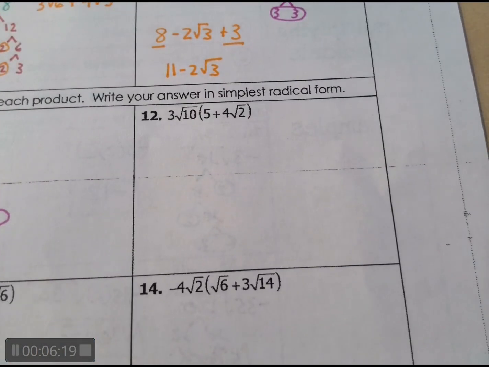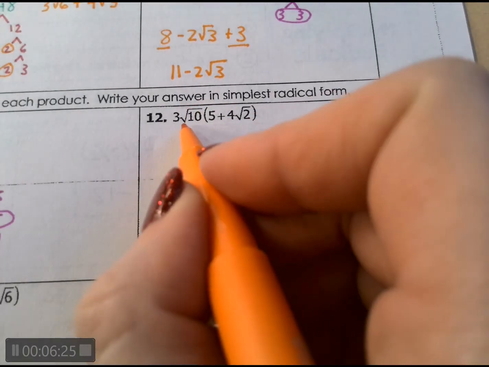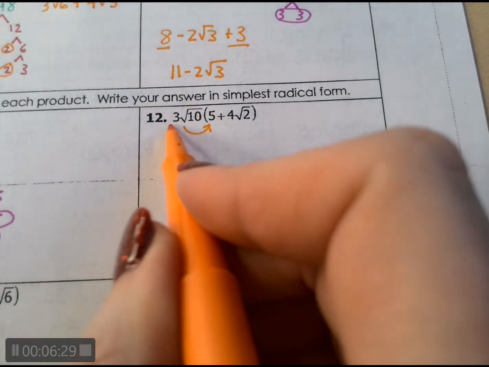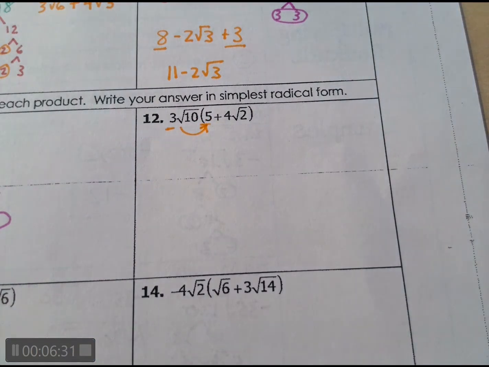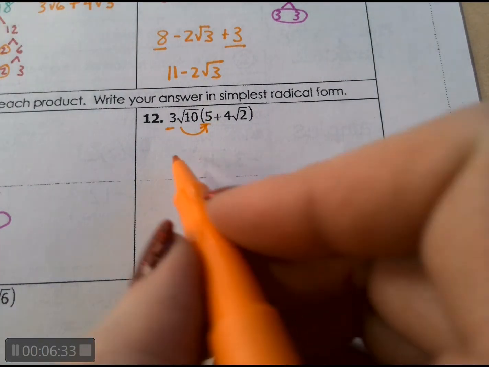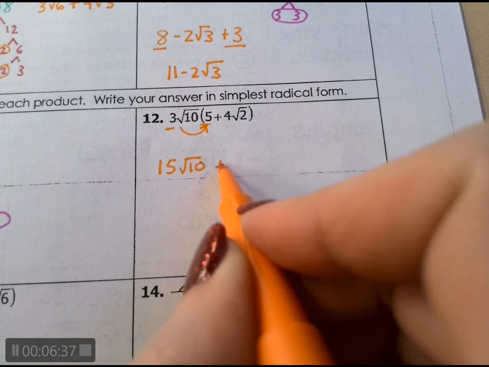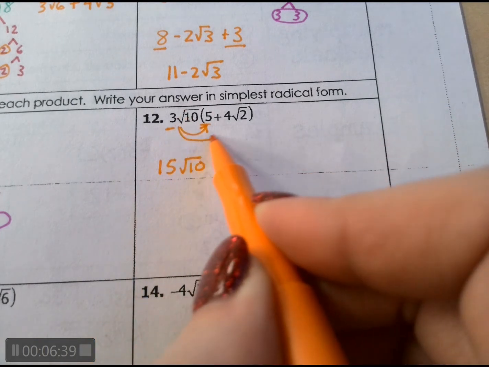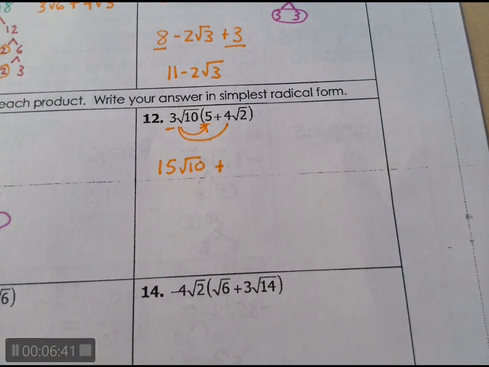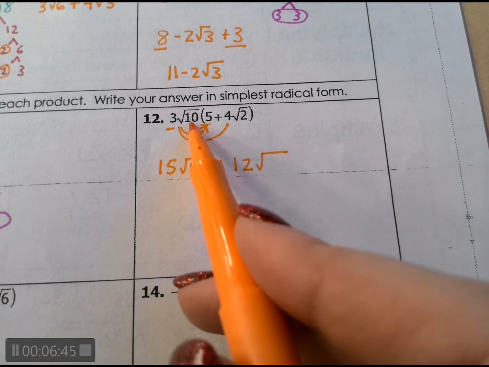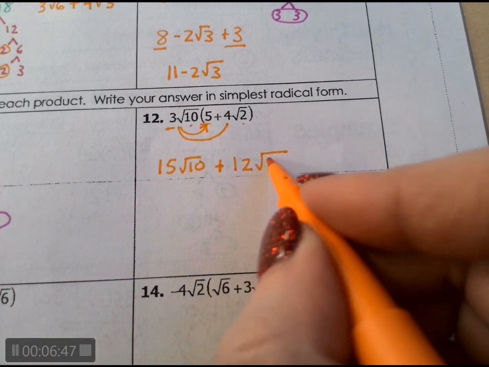Alrighty, let's try the next one. Next one looks a little bit more tricky, but that's okay. So we have 3 square root 10 times 5. We're just going to multiply the numbers. So 3 times 5 will give us 15 square root 10, and then plus 3 times 4 will give you 12, and then square root 10 times 2 will give you 20.